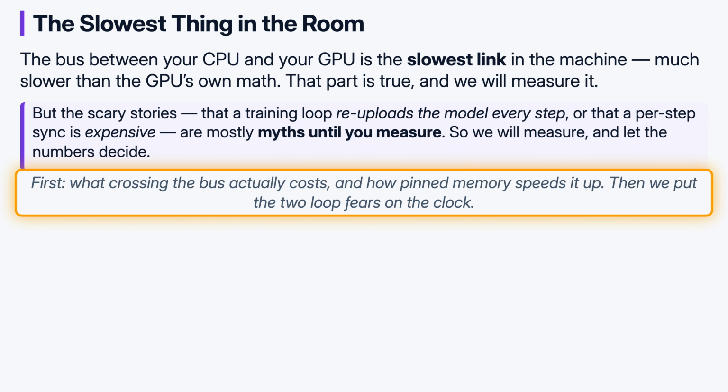First, what crossing the bus really costs, and how pinned memory speeds it up. Then we put both loop fears on the clock.